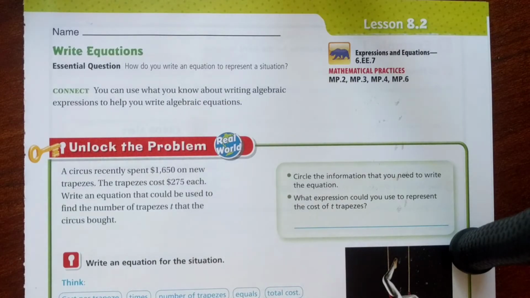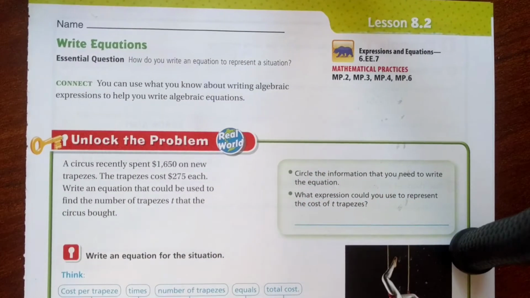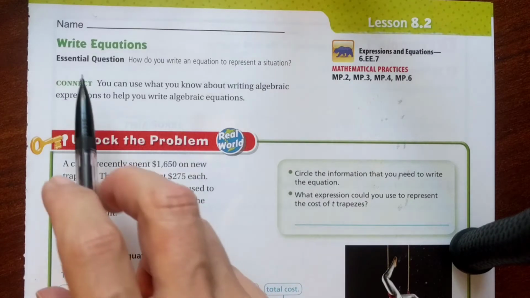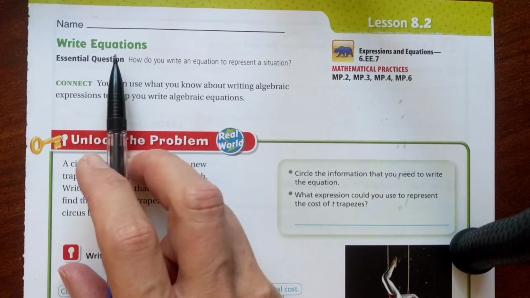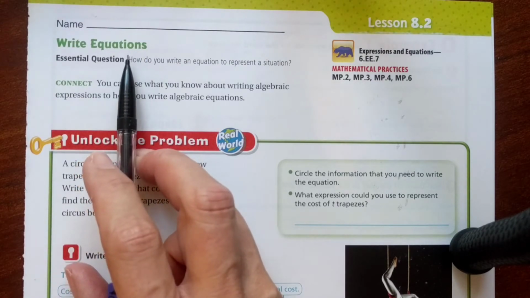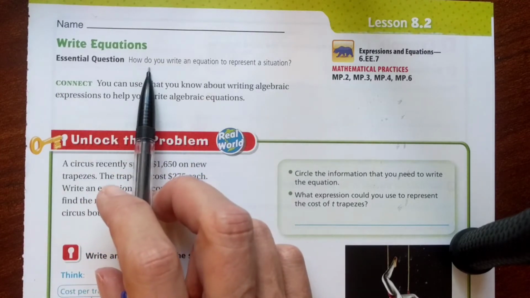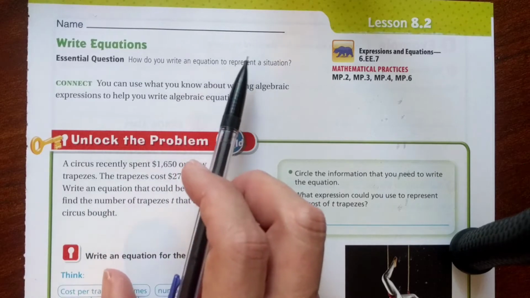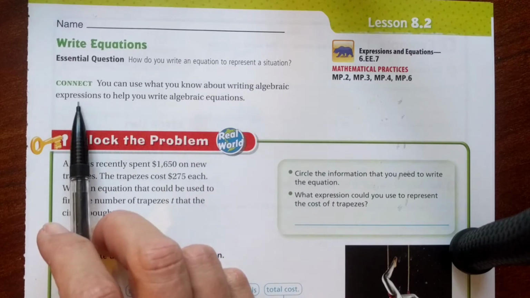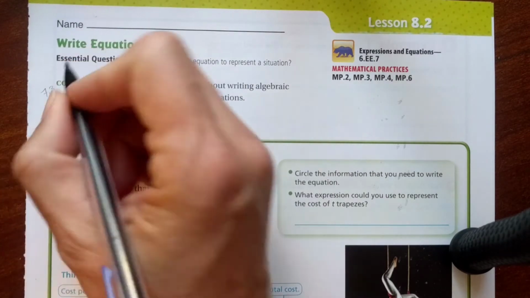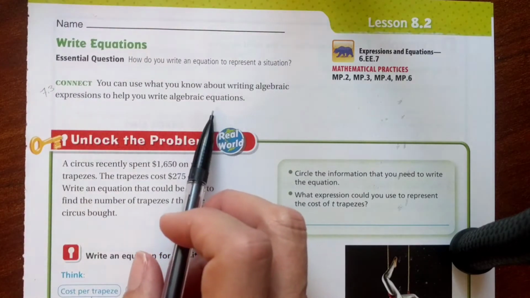Lesson 8.2, found on page 311, is very similar to lesson 7.3 of the previous chapter. Instead of writing expressions like we did in lesson 7.3, this time we're going to be writing equations. Remember from yesterday's lesson, an equation just means that there's an equal sign now. How do you write an equation to represent a situation? You can use what you know about writing algebraic expressions from lesson 7.3 to help you write algebraic equations. It's the same concept. We're just adding an equal sign now.